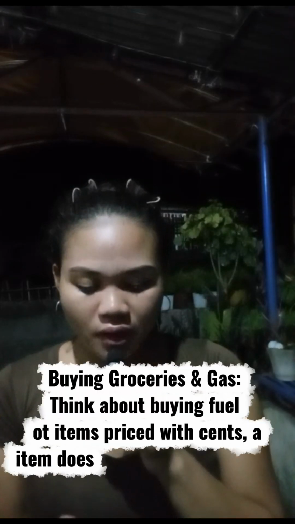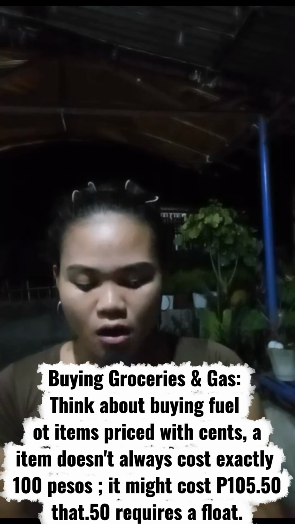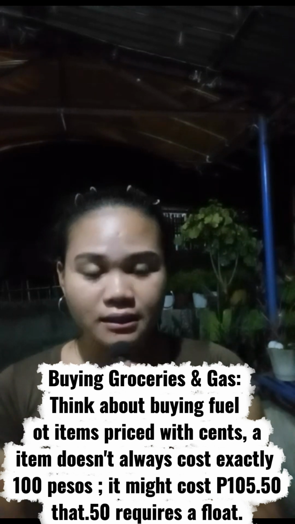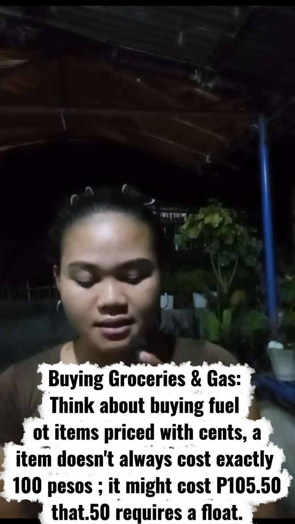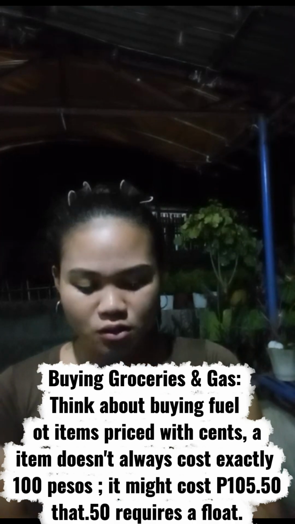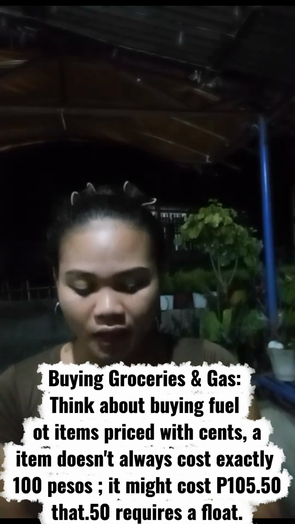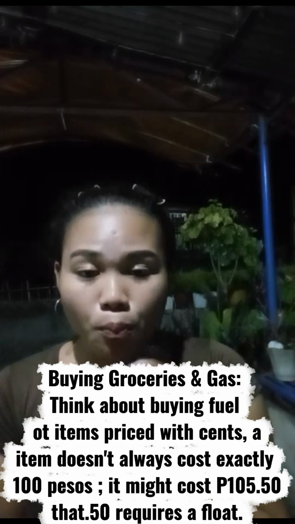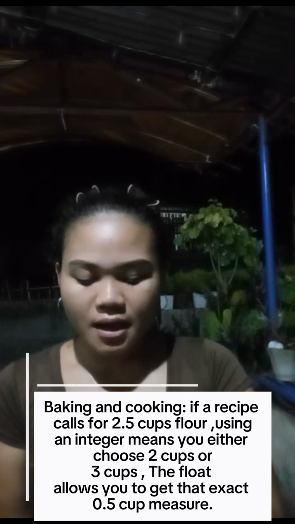Buying groceries and gas. Think about buying food or an item priced with cents. An item doesn't always cost exactly 100 pesos. It might cost 105.50, and that 0.50 is required.